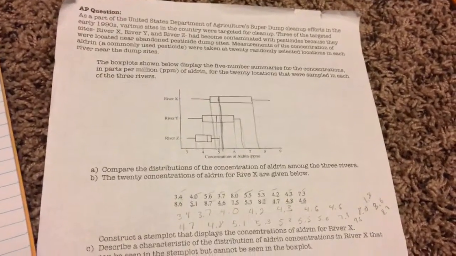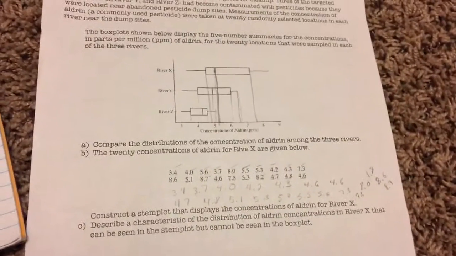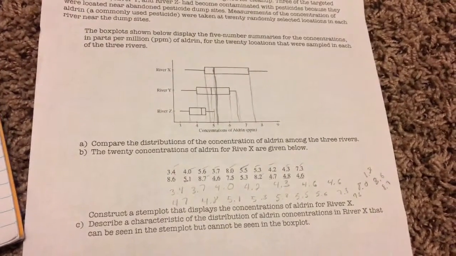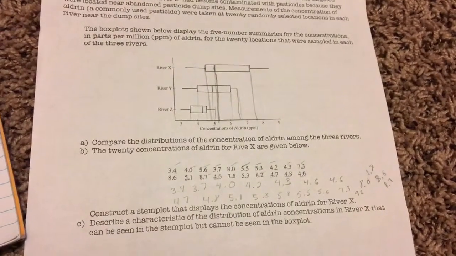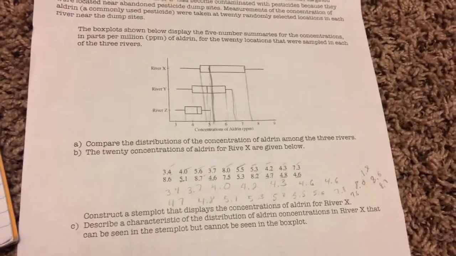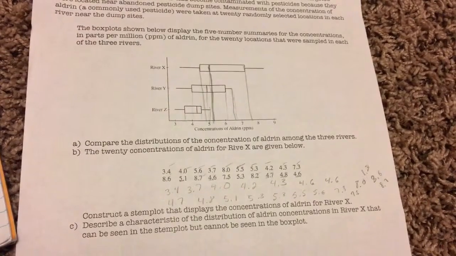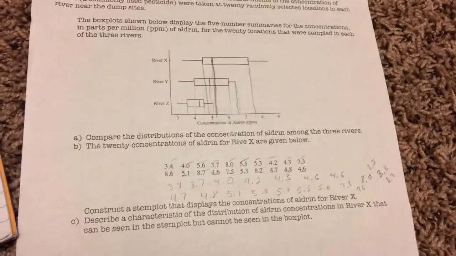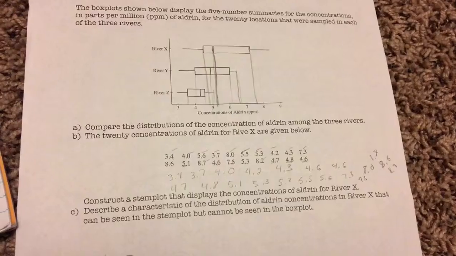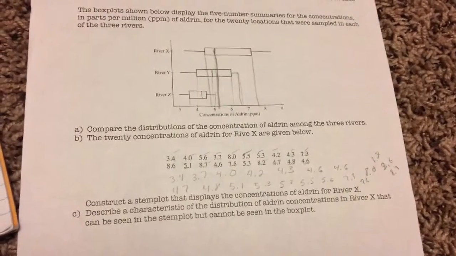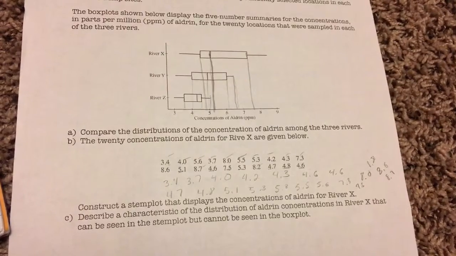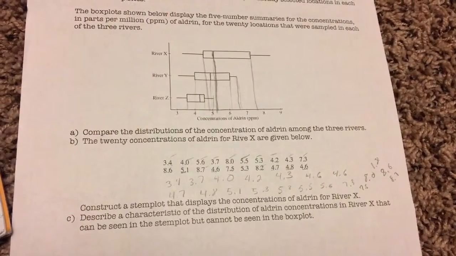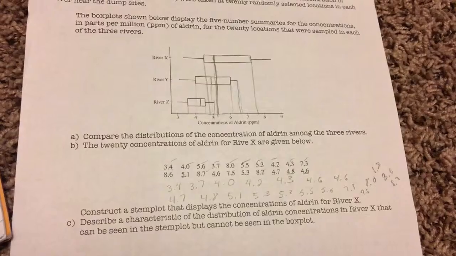Time for the main event, the AP question. So question A, compare the distribution of the concentration of the aldrin among the three rivers. Question B, the 20 concentrations of the aldrin for river X are given below. Construct a stem plot that displays the concentration of aldrin for river X. Question C, describe the characteristic of the distribution of the aldrin concentrations in river X that can be seen in the stem plot but cannot be seen on the box plot.